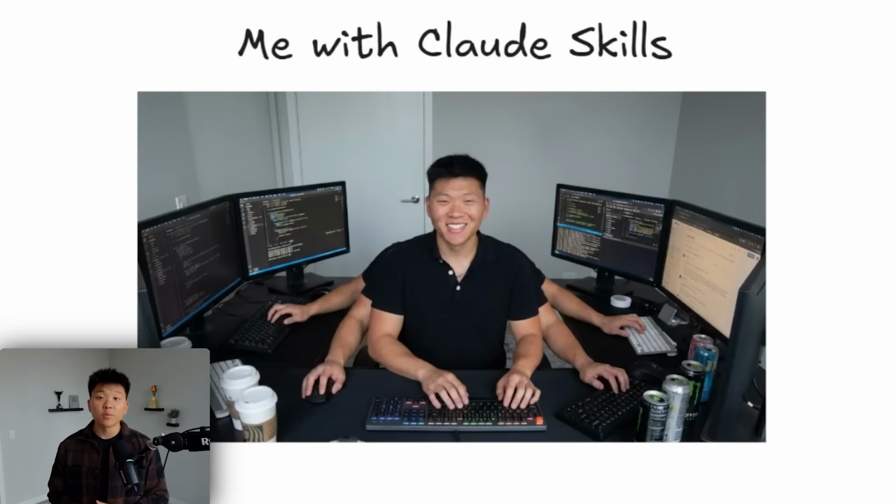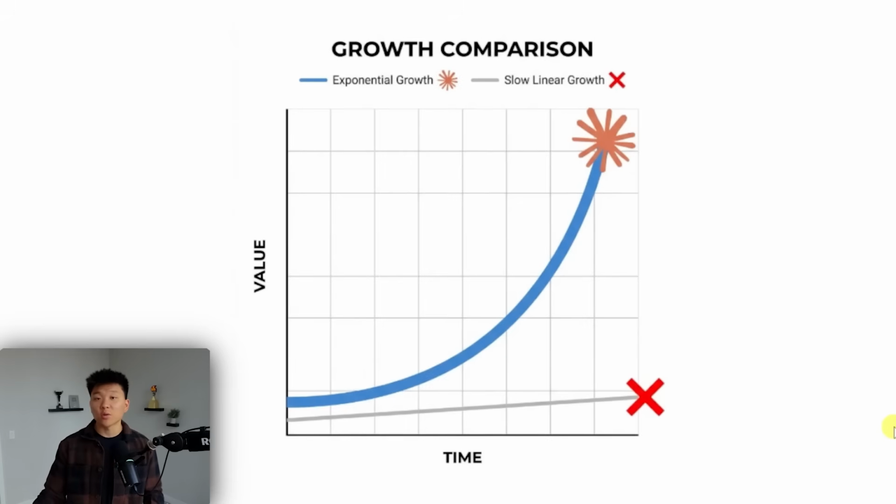I have genuinely never been as productive as I am right now because of Claude skills. This image really does sum it up. I feel like I'm working on multiple different computers and multiple different tasks at the same time without sacrificing quality. It just comes down to one simple word, and that is leverage.